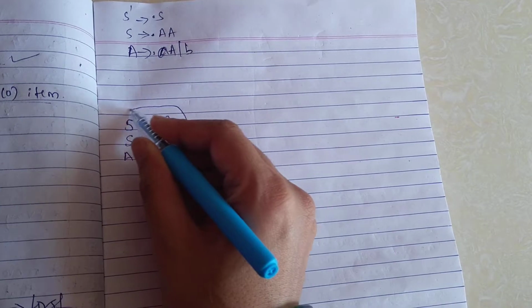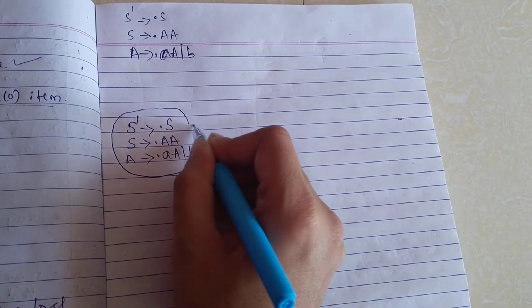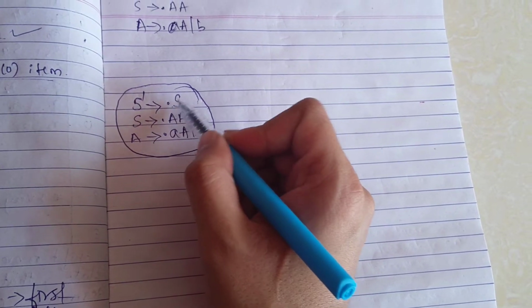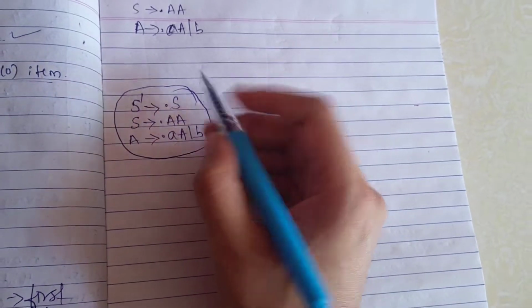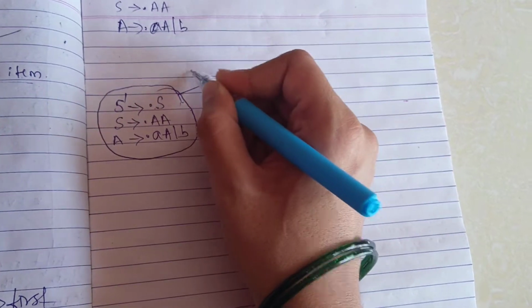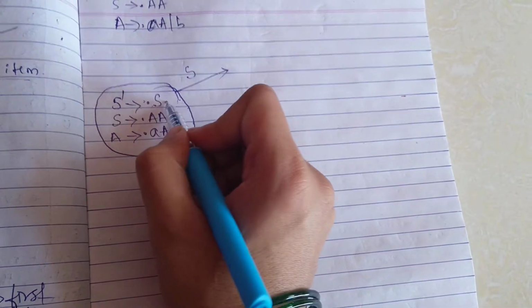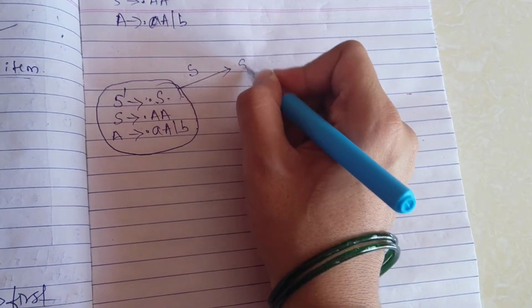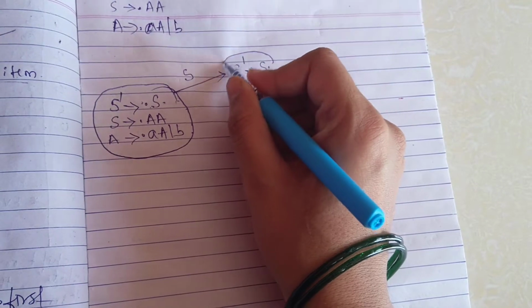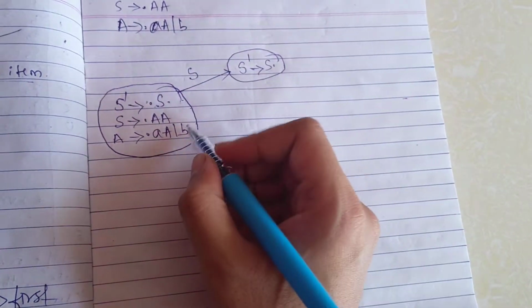This is the first closure we are having. Now if I go on moving the dot to the right-hand side, I will consider the S symbol. If I move the dot to the right-hand side, it becomes S' tends to S dot. So this is one more state we are having.